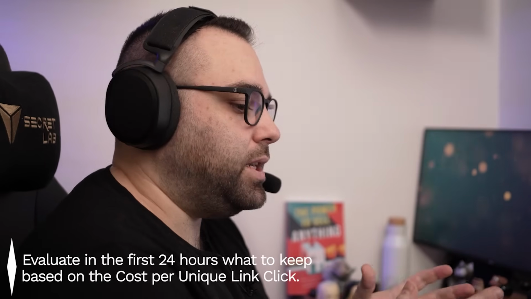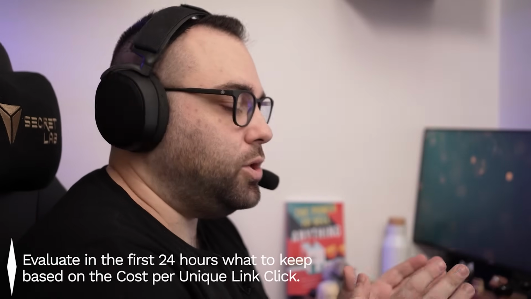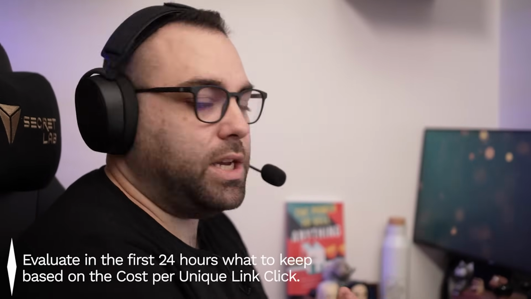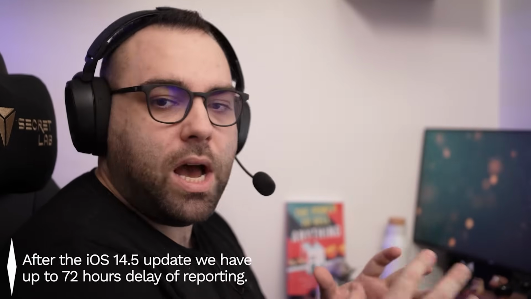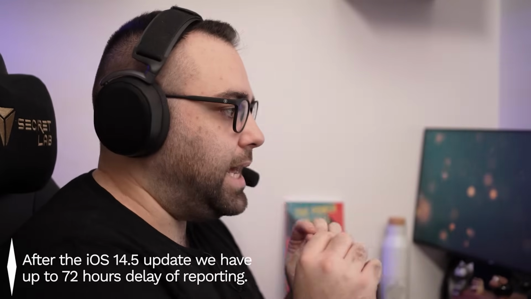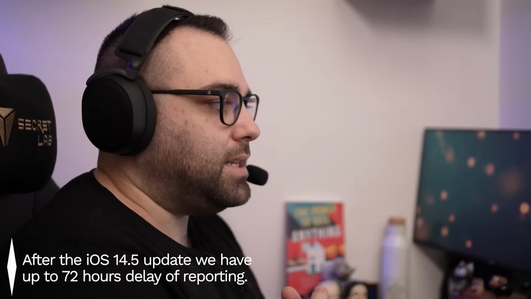So you can evaluate in the first 24 hours what you are going to keep based on the cost per unique link click. Back in the days before the iOS changes, I was going to close assets even after 24 hours, but at that point the reporting was very fast. Okay, now we know that we have up to 72 hours delayed of reporting. That means that I would like to keep my CBO campaigns for at least 48 hours before deciding what am I going to keep and what am I going to lose.